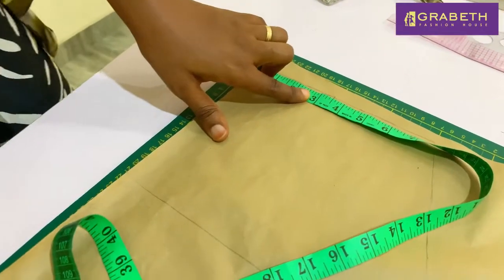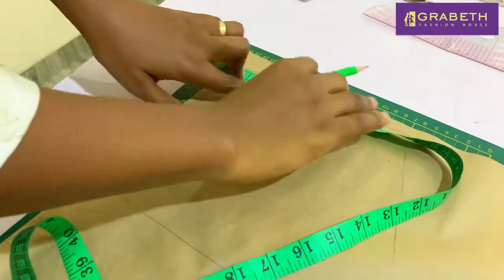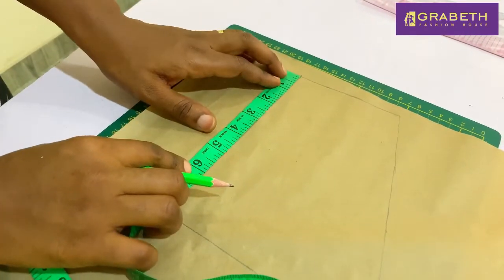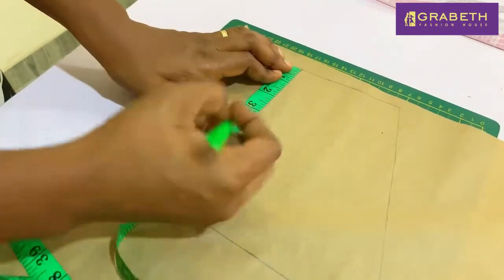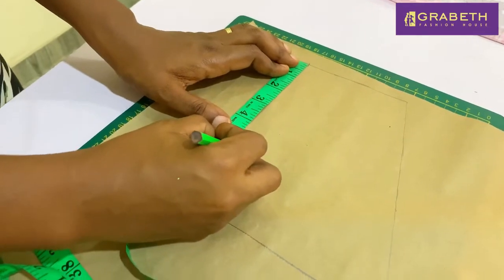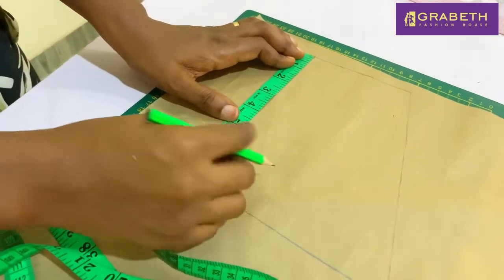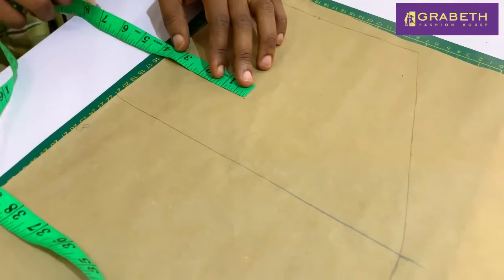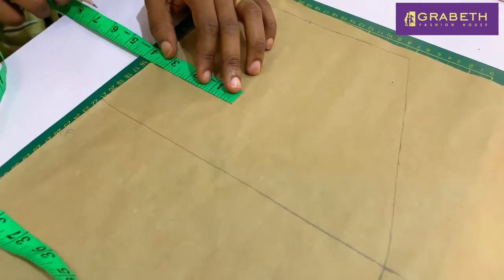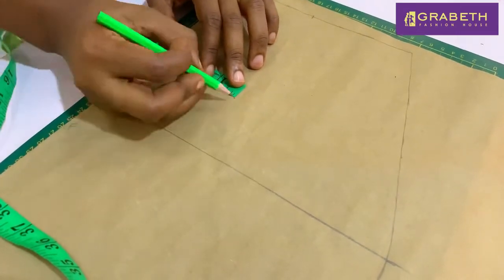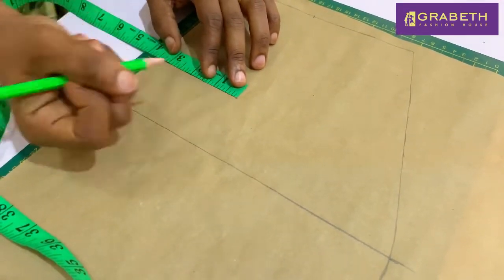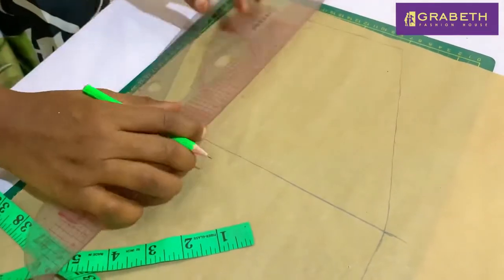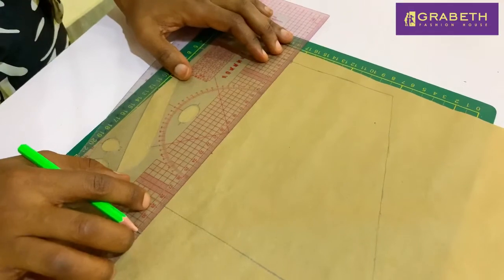All right, once I have marked 3.5, on 3.5 I will come down 5.5. I'll come down by 5.5. All right, and on that point I want to be sure that it is still on 3.5. Yes, it is. Once I have done that, I'll draw a straight line connecting that.